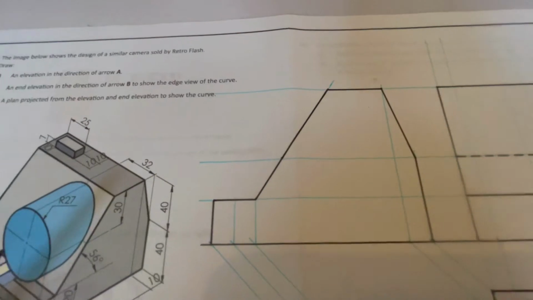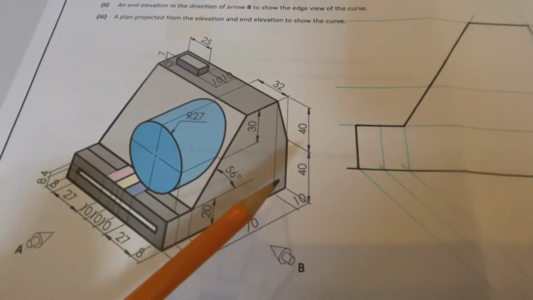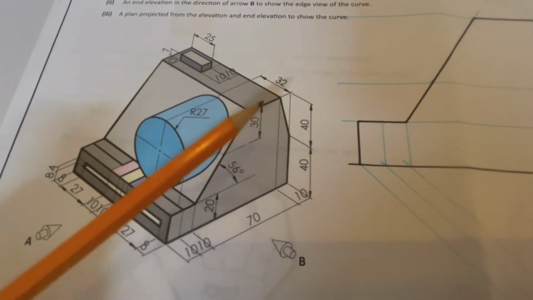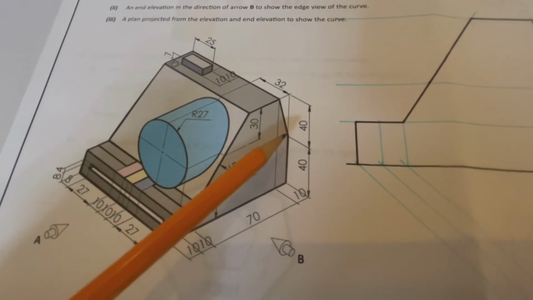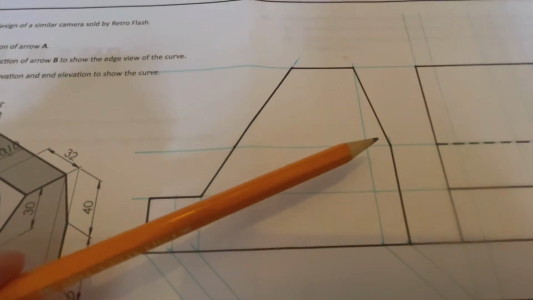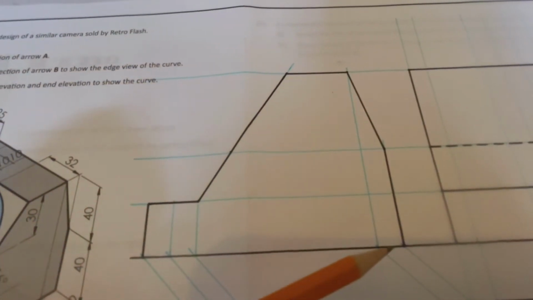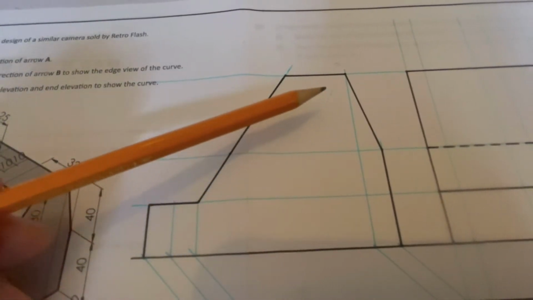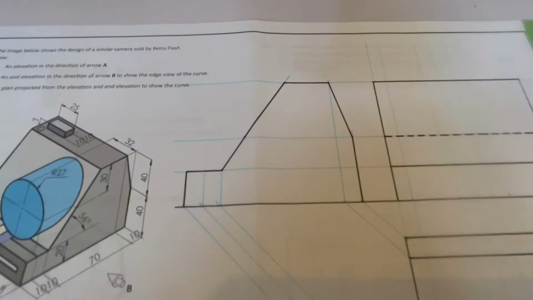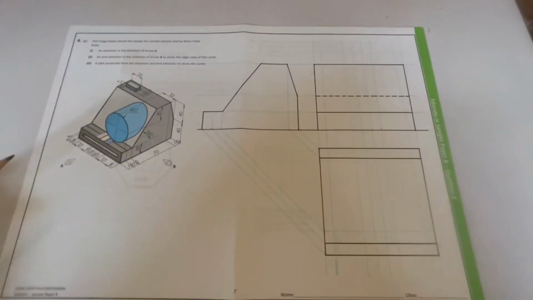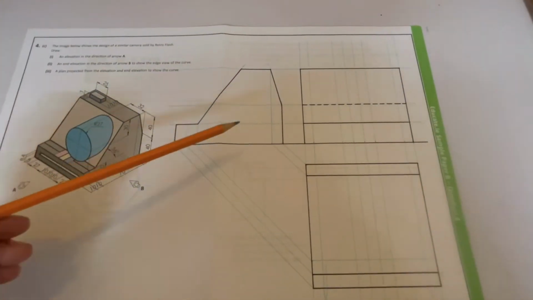And then finally at the back, we have this back surface here that comes in a distance of 10. So it rises up 40, but then it comes in 10. So over here we have 40, and then from the bottom we measure in 10 and bring that line all the way up to the top, and then join that down, and that then gives us the end view. So that completes the basic setup of the three views.